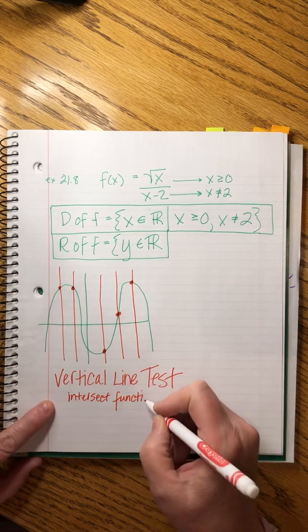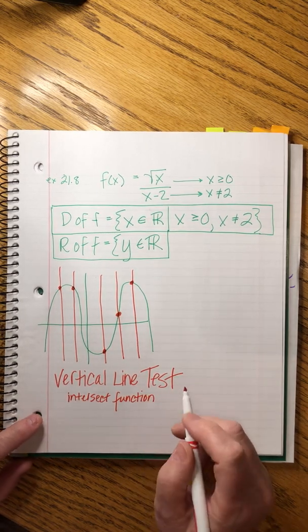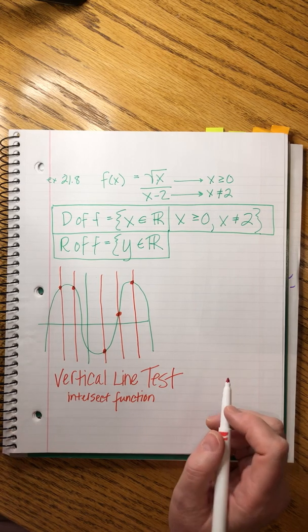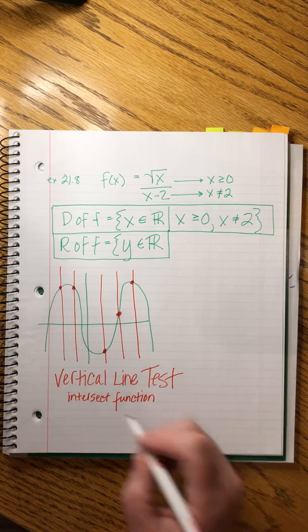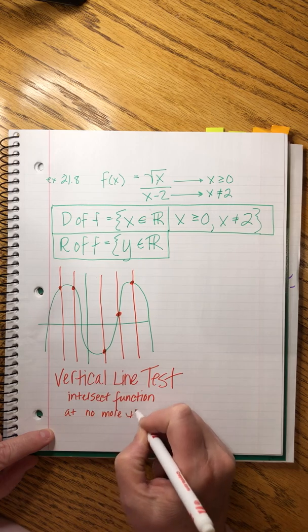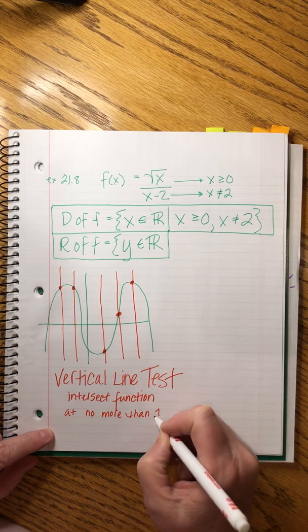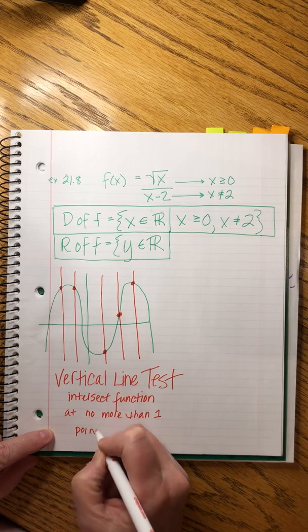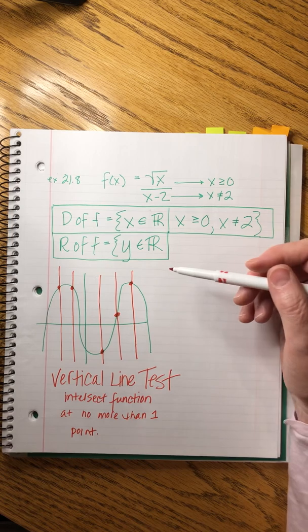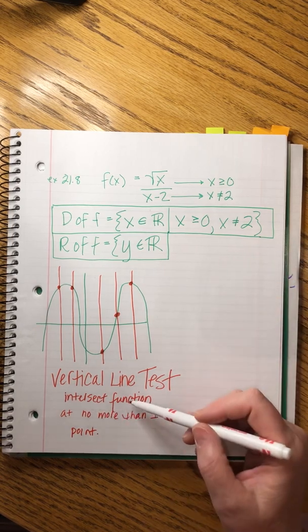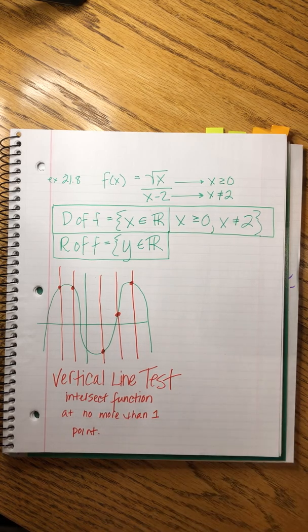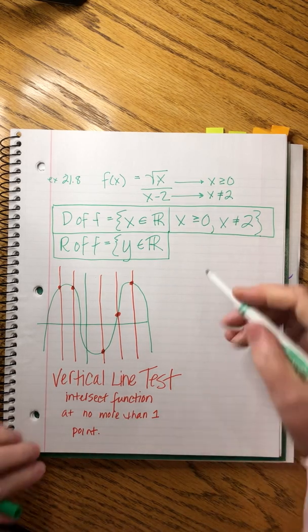The vertical line will intersect the function at no more than 1 point. Yes. For some functions, it would be possible to draw a vertical line that doesn't cross at all. That's okay, that's not the problem. But our vertical line cannot cross at more than 1 point. Okay, and so let's do an example of that one next door so you see what I'm talking about.